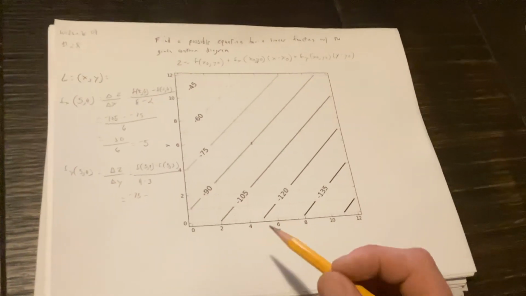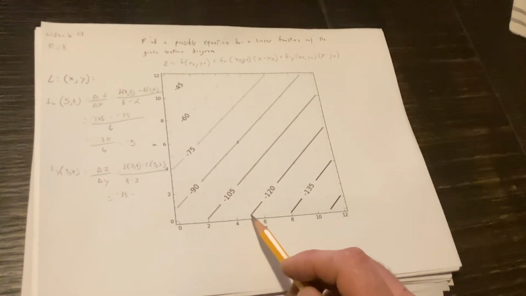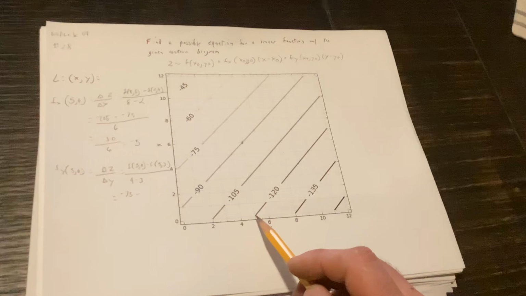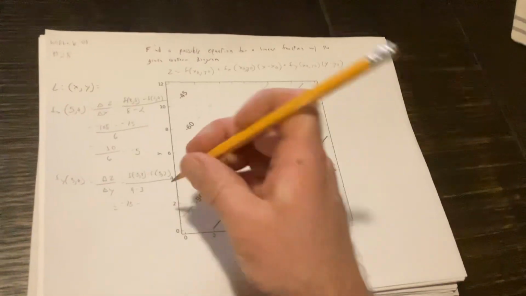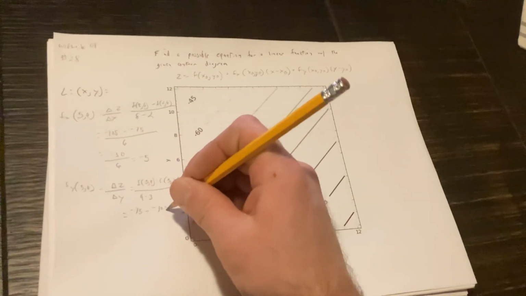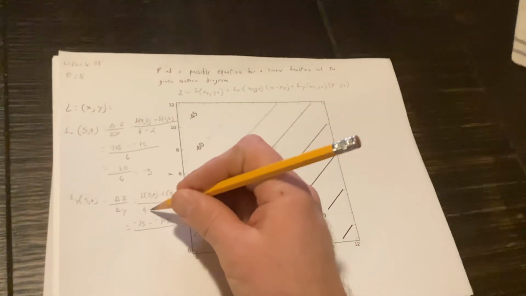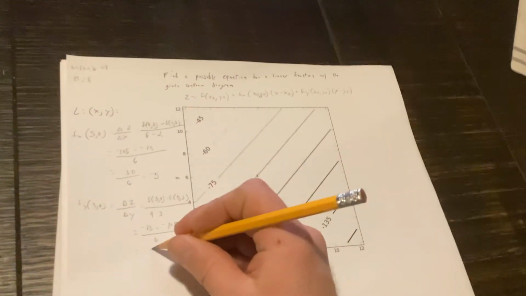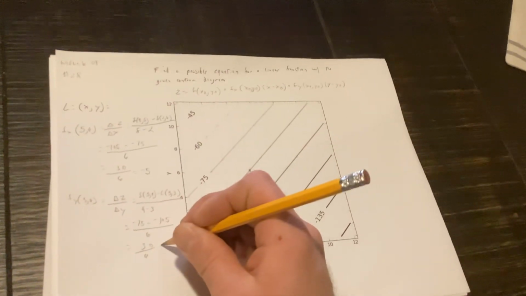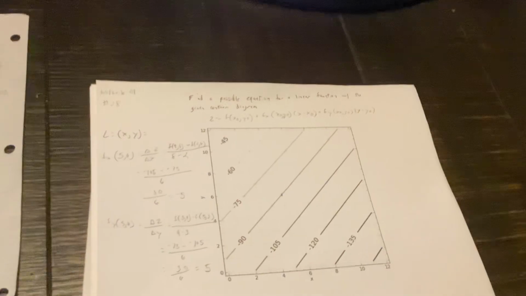And then my z value of f(5, 3) is negative 105, over the change in y. 9 minus 3 is 6. So that gives me 30 divided by 6 equals 5.